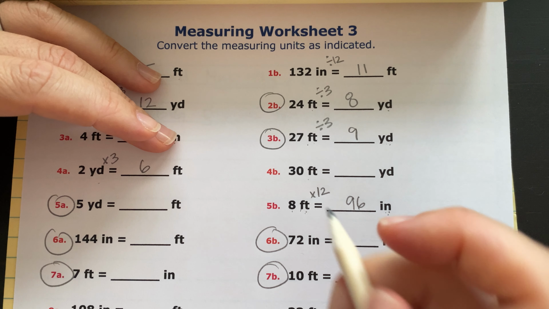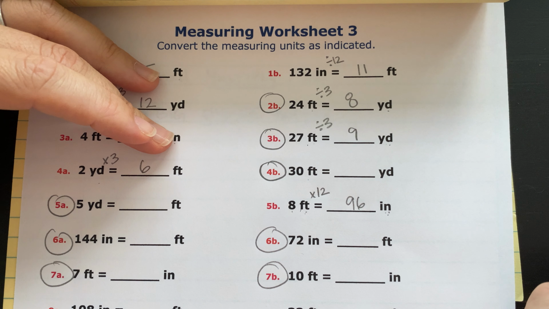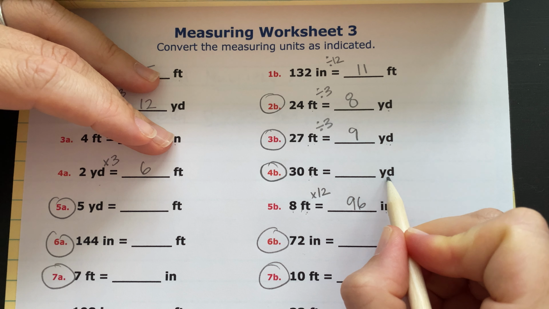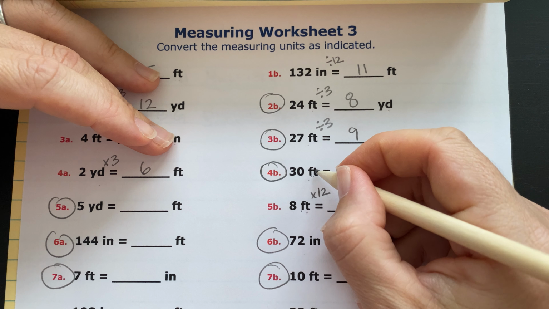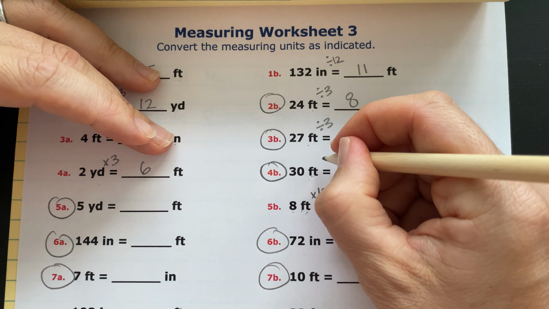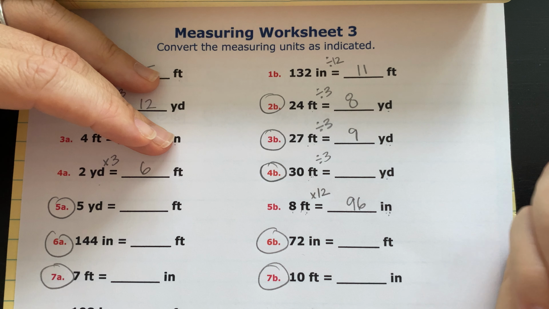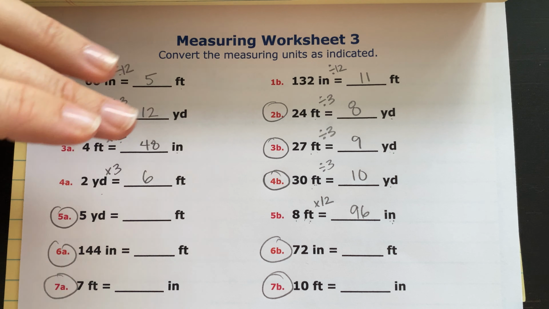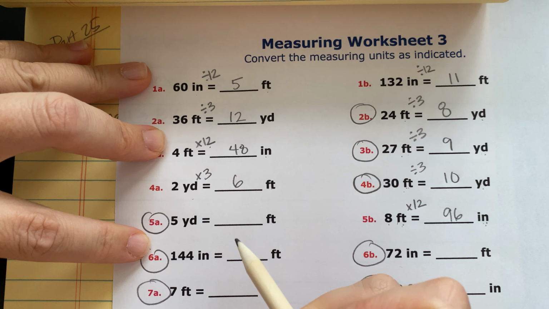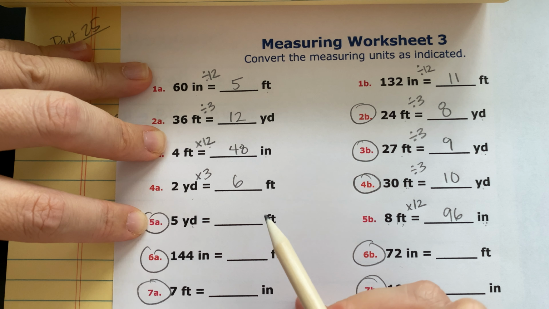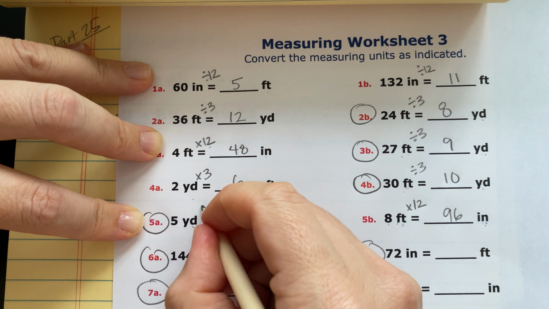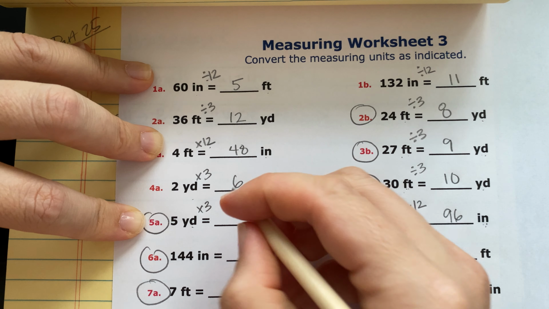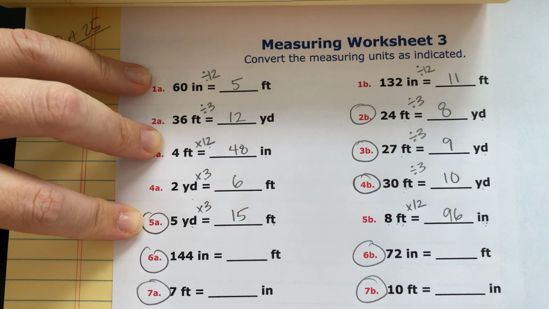And then, oh, sorry, we should have done this one too. 30 feet to yards, so small to big, divide the pig. There are 3 feet in a yard, so we're going to divide by 3, so that would be 10. Going to this one, big to small, multiply all. 3 feet in 1 yard, so we're going to multiply by 3, so that would be 15.